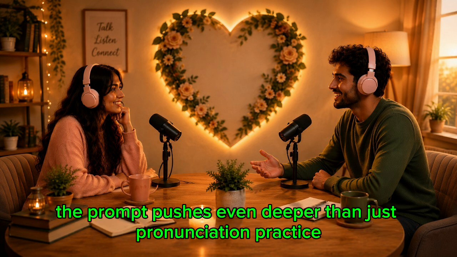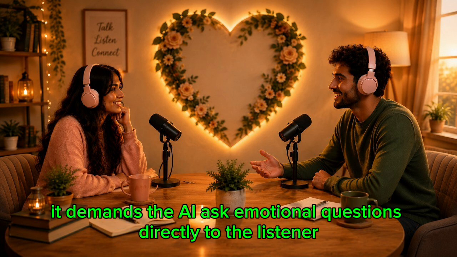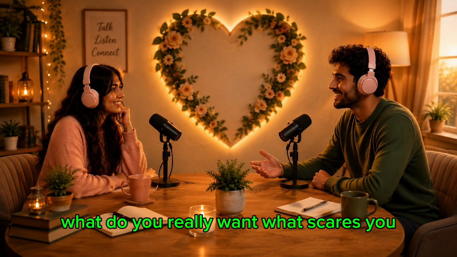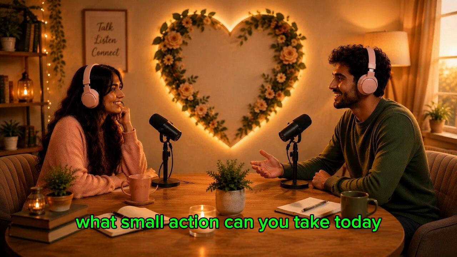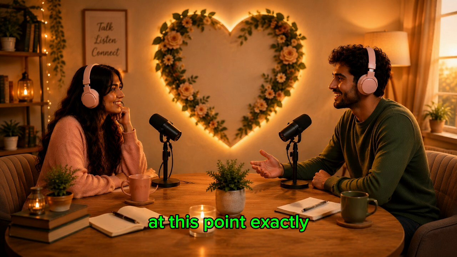But then the prompt pushes even deeper than just pronunciation practice. It moves into a reflection section. It demands the AI ask emotional questions directly to the listener. And the examples the prompt gives are surprisingly heavy. Yeah, they are. Things like, what do you really want? What scares you? What small action can you take today? We have completely left the realm of language instruction at this point.